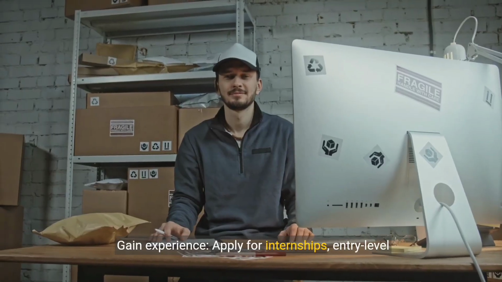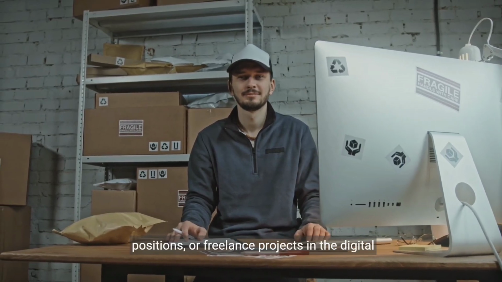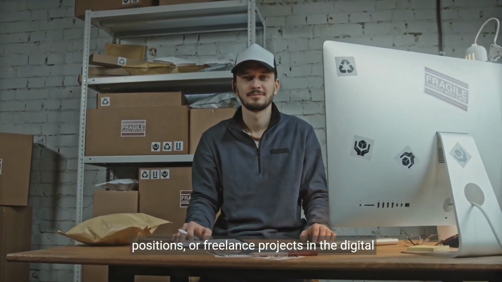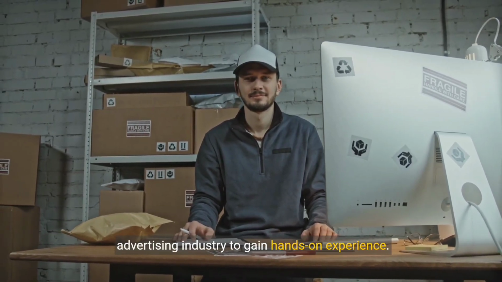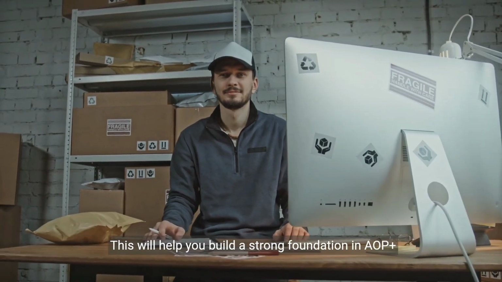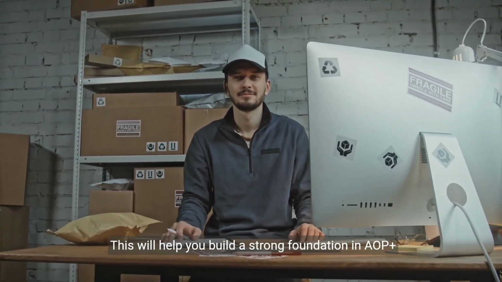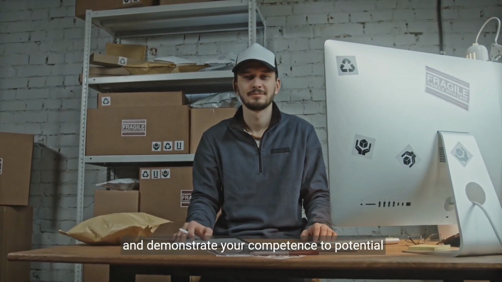Gain experience. Apply for internships, entry-level positions, or freelance projects in the digital advertising industry to gain hands-on experience. This will help you build a strong foundation in AOP Plus and demonstrate your competence to potential employers.